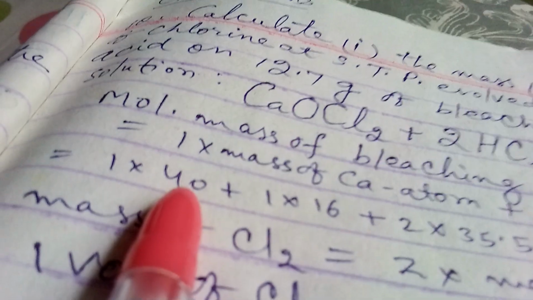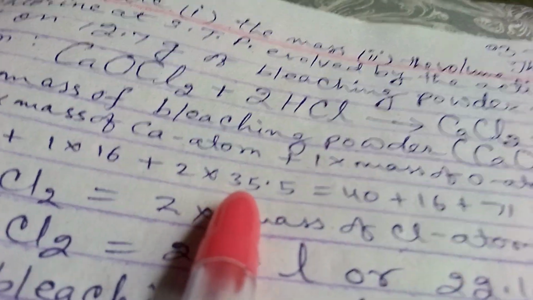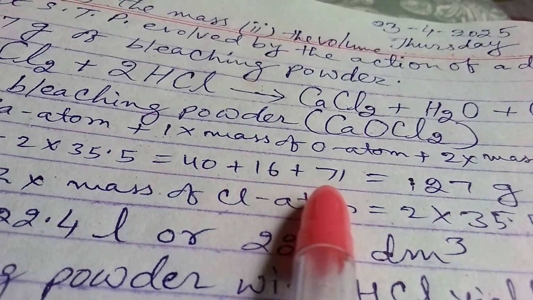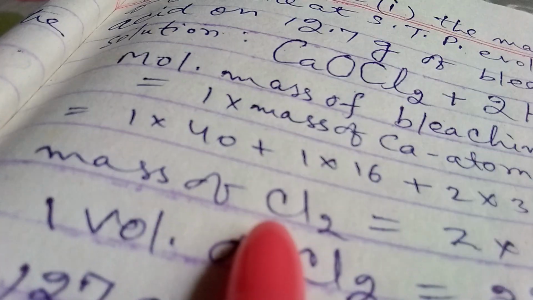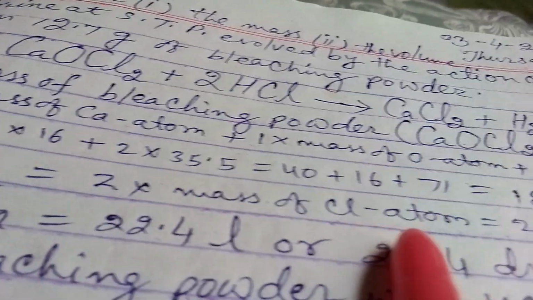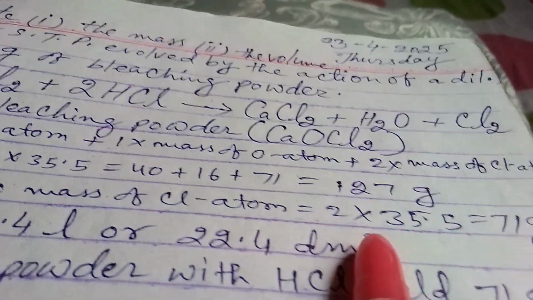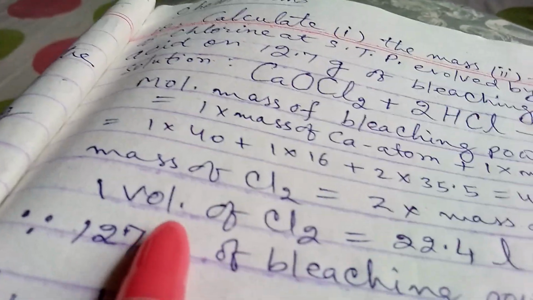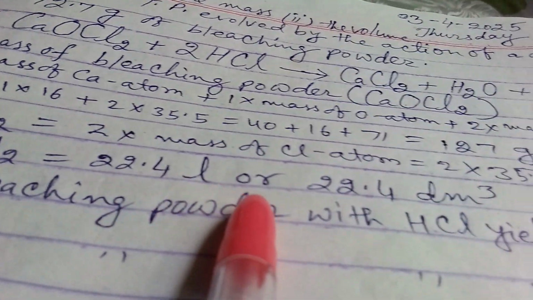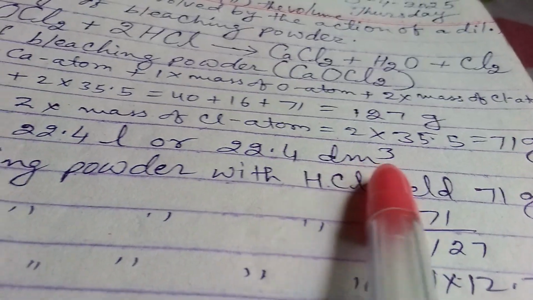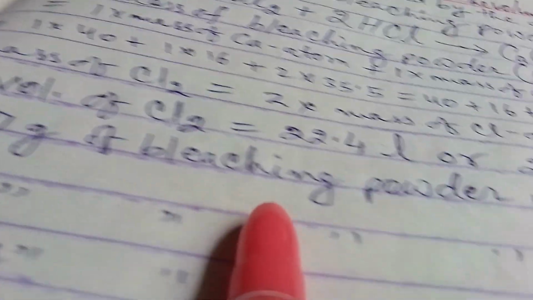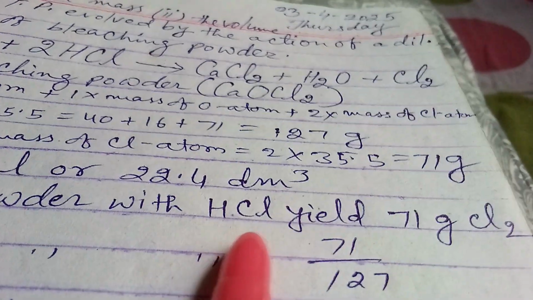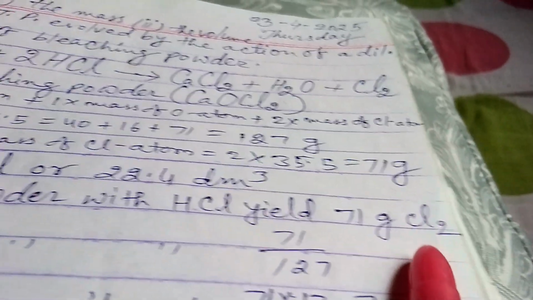So that is equal to 1 into 40 plus 1 into 16 plus 2 into 35.5, equals 40 plus 16 plus 71, equals 127 gram. And mass of Cl2 is equal to 2 into mass of Cl atom, that is 2 into 35.5 equals 71 gram. So 1 volume of Cl2 equals 22.4 liter or 22.4 dm cubed. So since 127 gram of bleaching powder with HCl yields 71 gram Cl2.